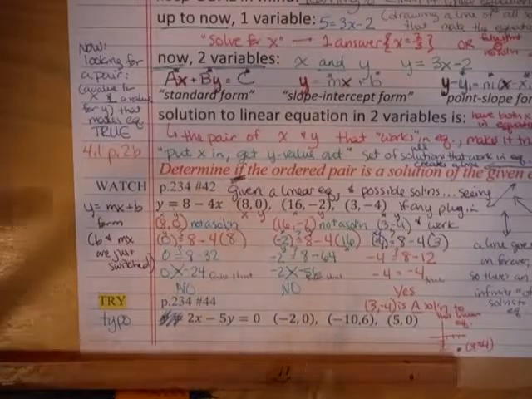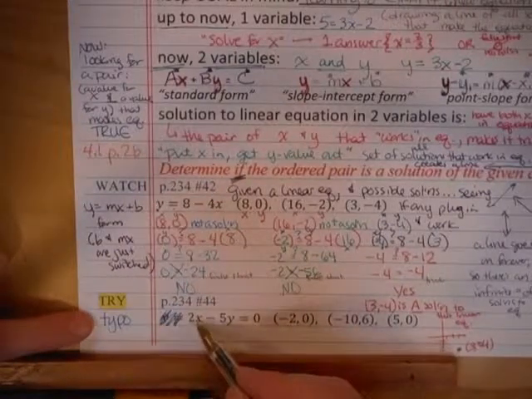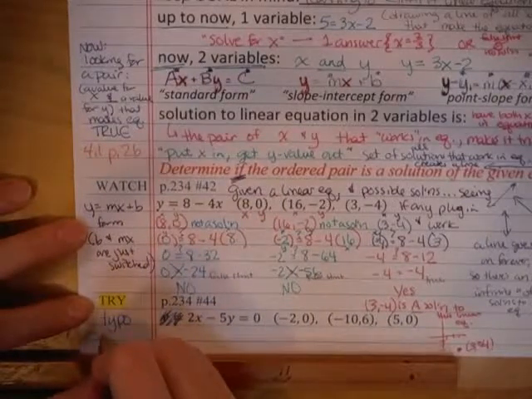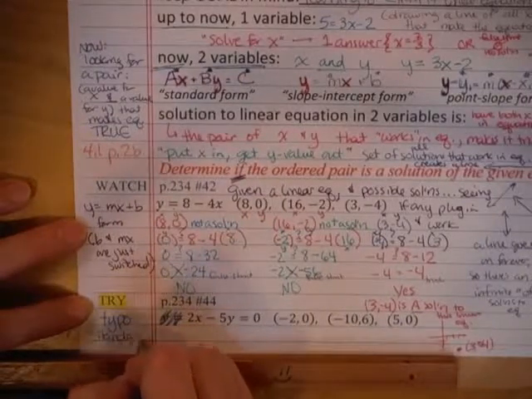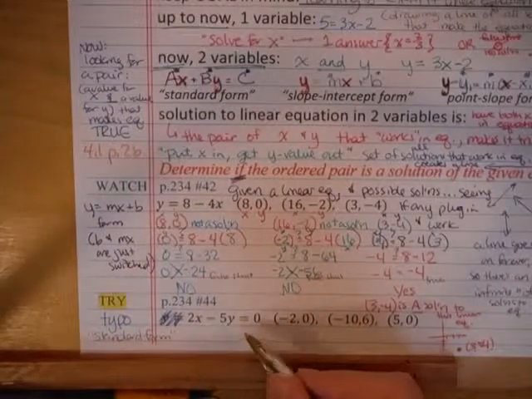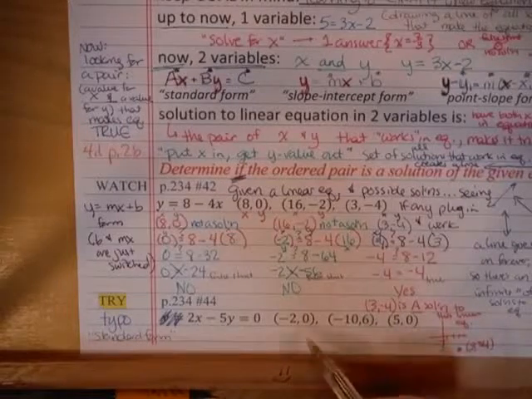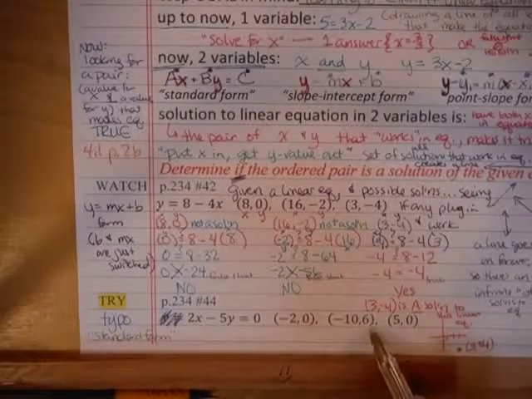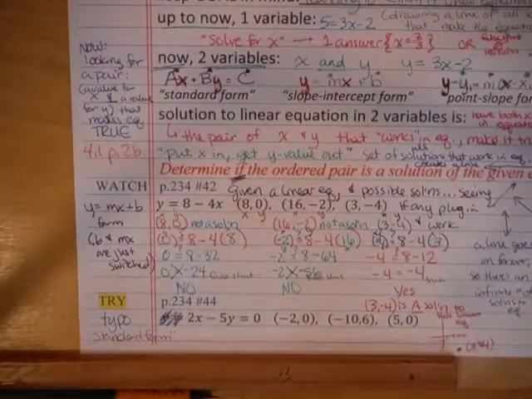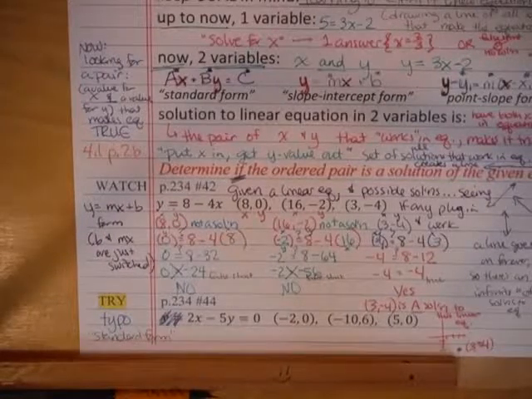So now your turn to try. And again, there's a typo here. That y equals shouldn't be there. Your equation in standard form is being given to you as 2x minus 5y equals 0. And the 3 points to try to see if they're solutions to the equation are negative 2, 0, negative 10, 6, and 5, 0. So pause the video, come back when you're ready to see the answer.